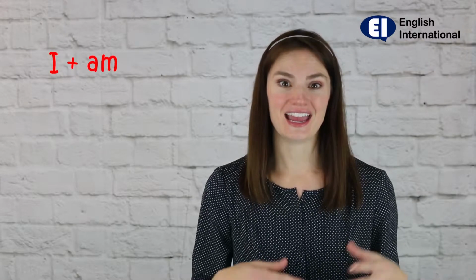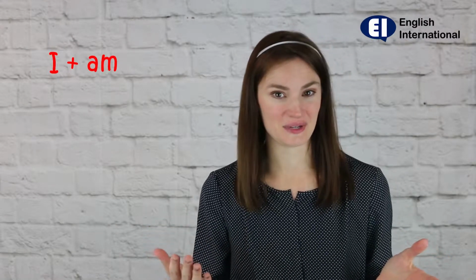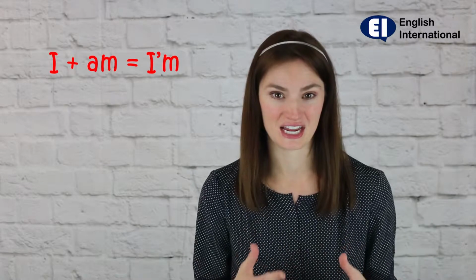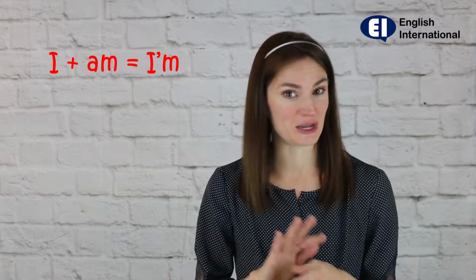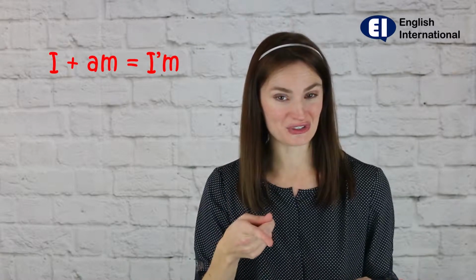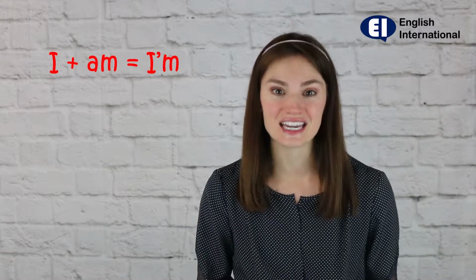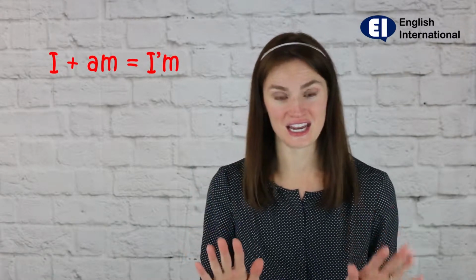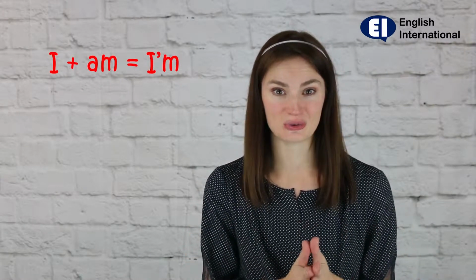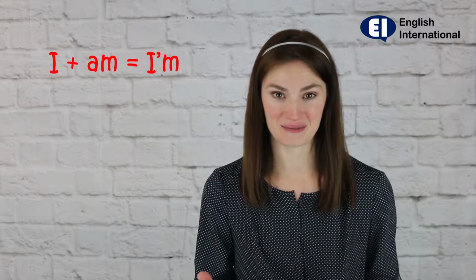So to begin, we have the singular first person pronoun I plus the simple present tense of the be verb, am. And I plus am equals the contraction I'm. Here you can see that the letter A in am has been omitted, and the apostrophe that I mentioned earlier has taken its place. So the 2 syllables found in I am have been shortened to 1 syllable with I'm.